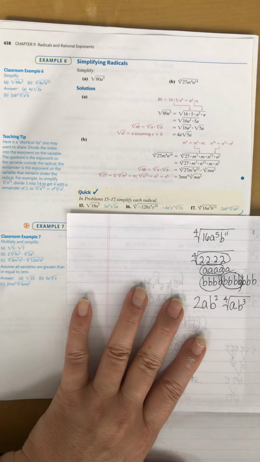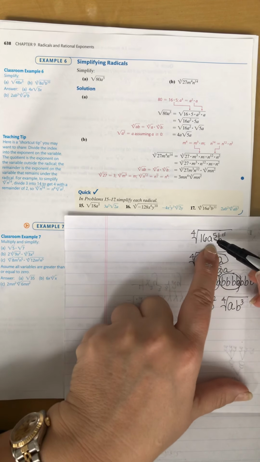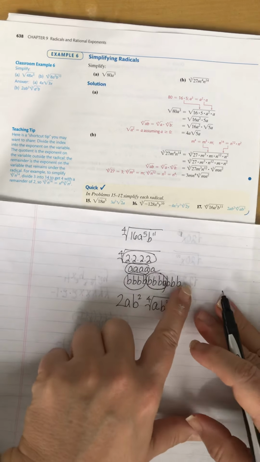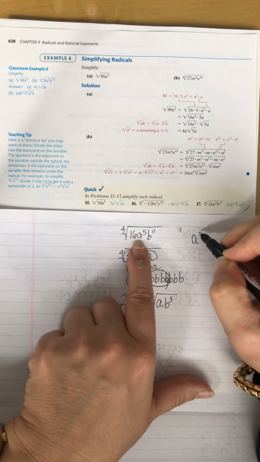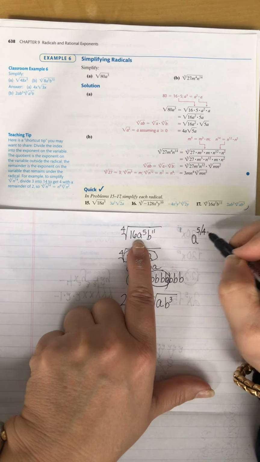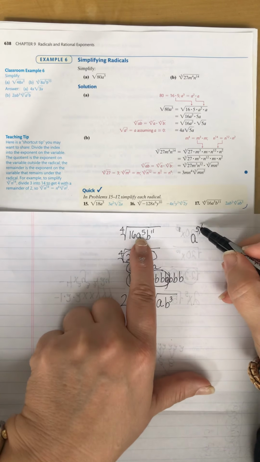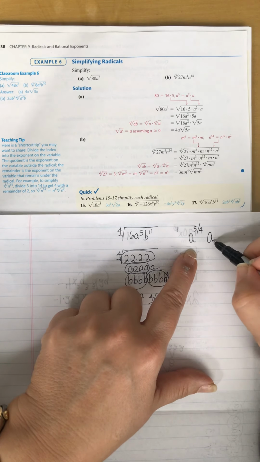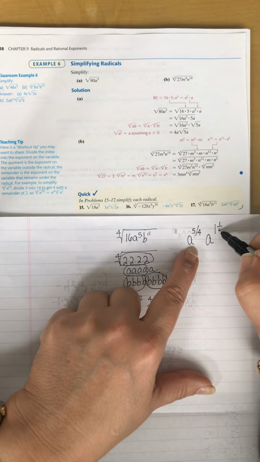Now the shortcut way you could do this: here's what I would show in class. This a to the 5th power is a to the 5/4 power. This is the numerator, this is the denominator, and 4 goes into 5 one time with 1 left over.